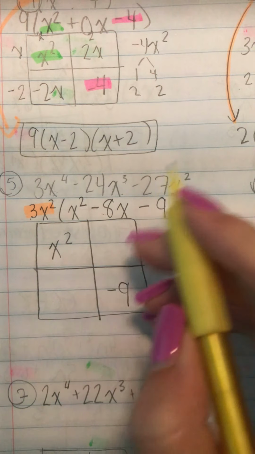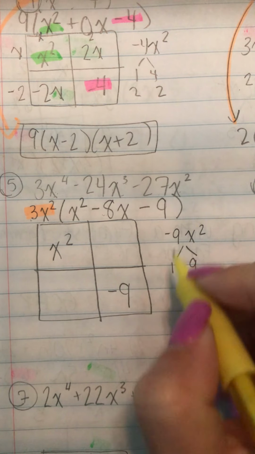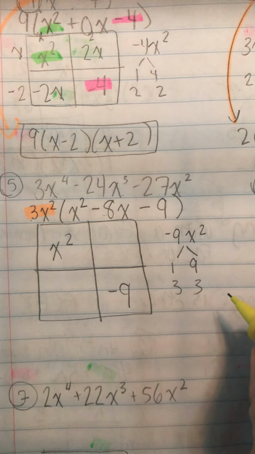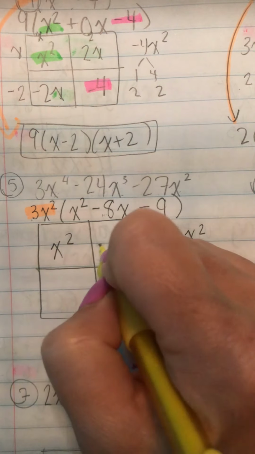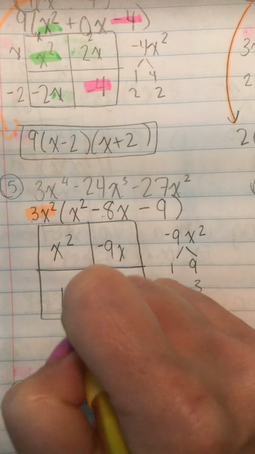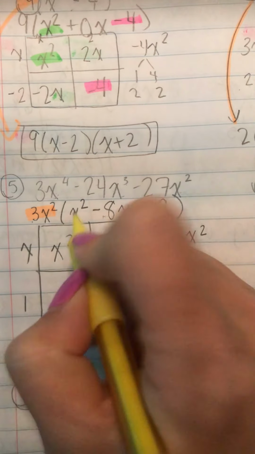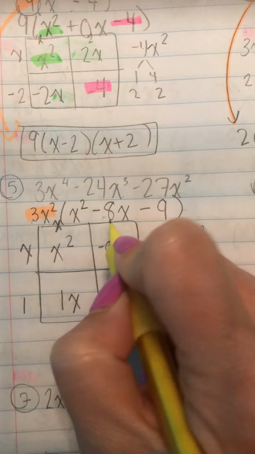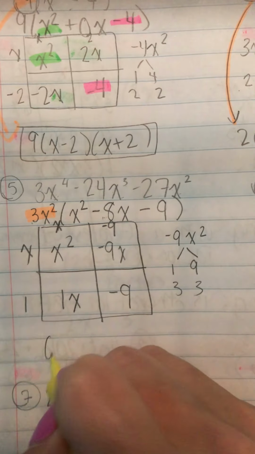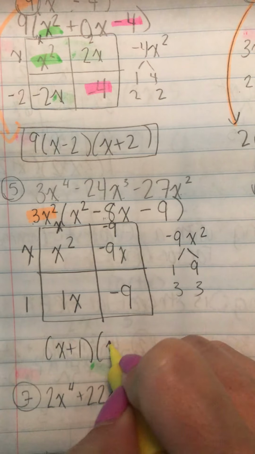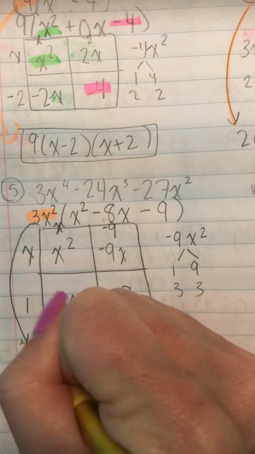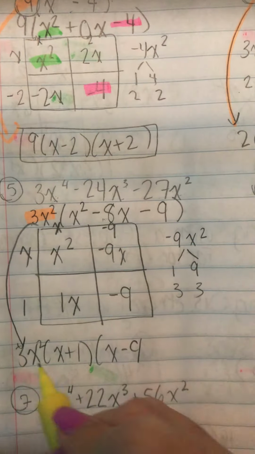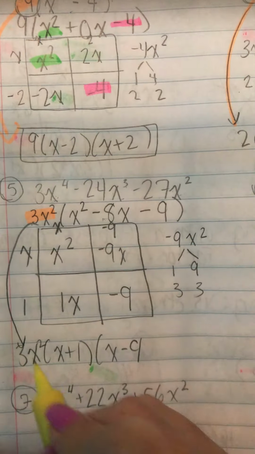I needed to add up to 8, so my options are 1 and 9, and 3 and 3. Sign of the bigger number 9. That's going to be -9. This is going to be +1. Now pull out your greatest common factor. Sorry, you can't really see that again. And we've got x plus 1 and x minus 9. But you have to bring down your greatest common factor, so that is my final answer.